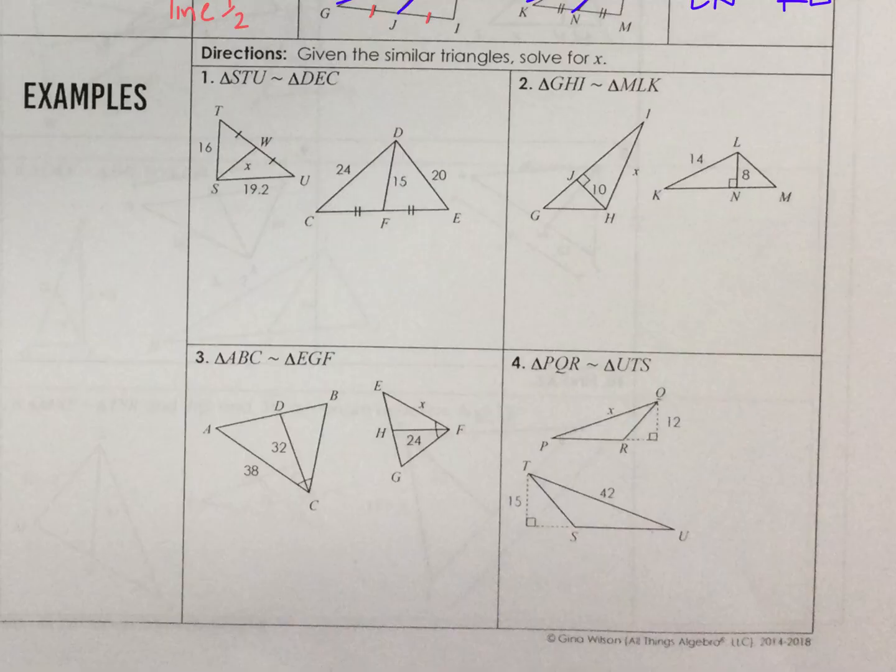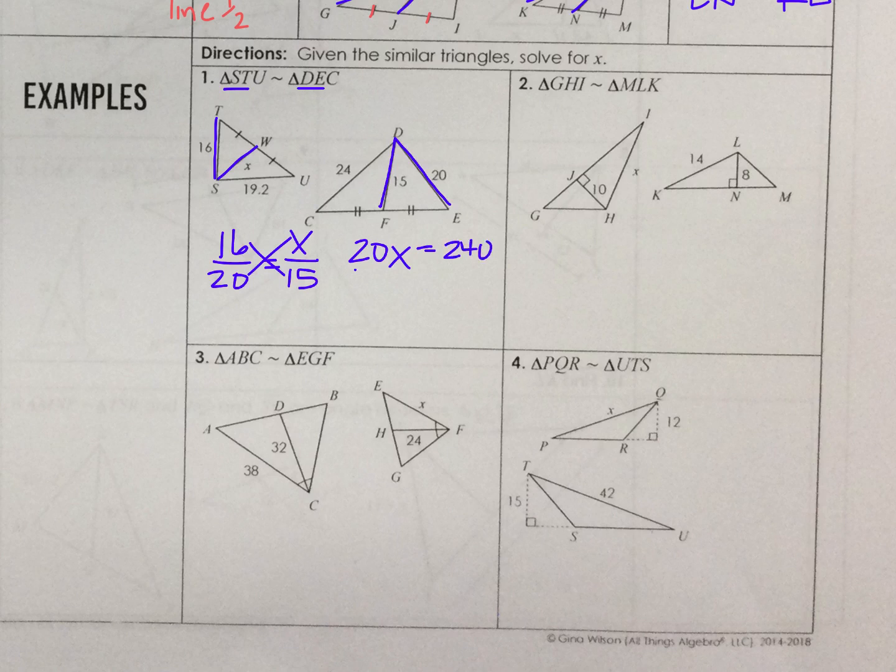All right, so sometimes we have to look at our directions up at the very top. ST will be congruent to DE. Okay, so I'm going to go with 16 over 20. Now I need to get this one with the X in it, and that's the one that runs through the middle. So I'll use 15 here. Cross multiply. 20x is equal to 240. Divide by 20. X is 12.